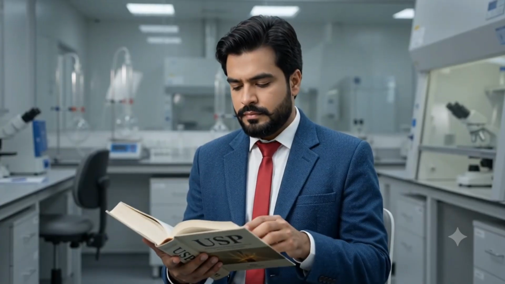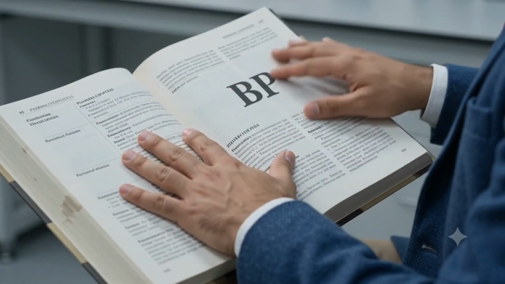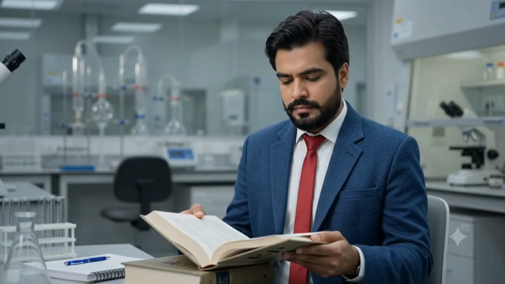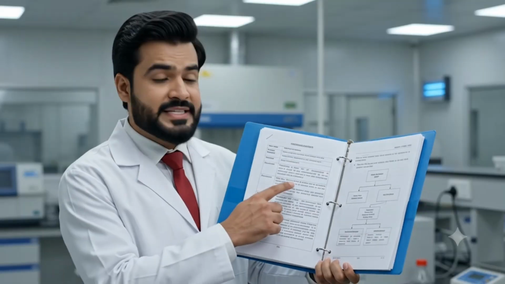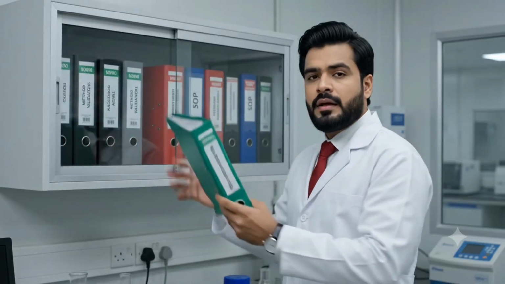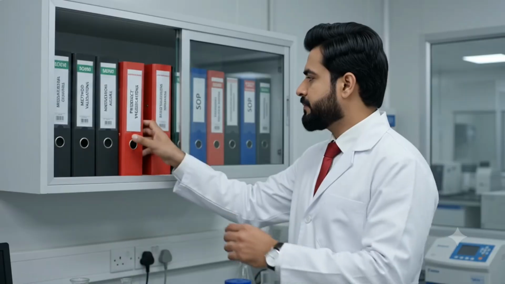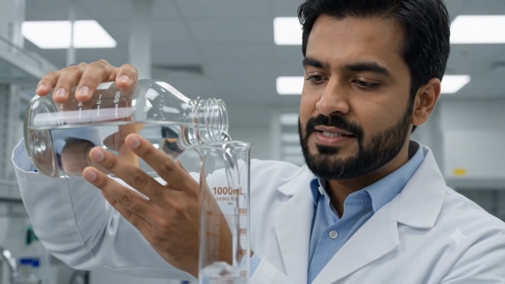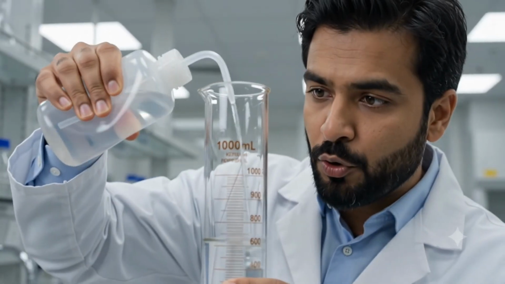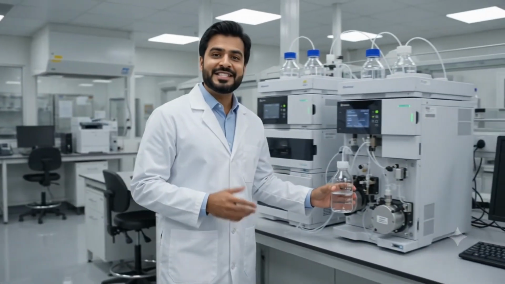Before touching any instrument, the analyst reviews the approved testing procedure. These procedures come from pharmacopoeias like USP, BP, EP, or IP. Standard operating procedures, known as SOPs, are critical. So is method validation. And finally, product specifications. Everything must be ready. We prepare the mobile phase, then dilute it with pure water. Now, the HPLC is ready to run.